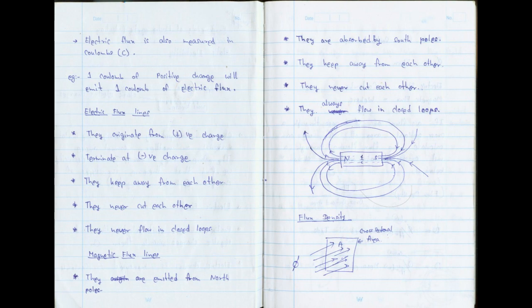Phi equals flux. Under phi you can say electric flux in Coulomb. If you are talking about electric flux, it will be Coulomb. Electric flux in Coulomb. Magnetic flux in Weber. Magnetic flux is in Weber. Both are people. Coulomb is a person. Weber is also a person, and they have been named for the unit.